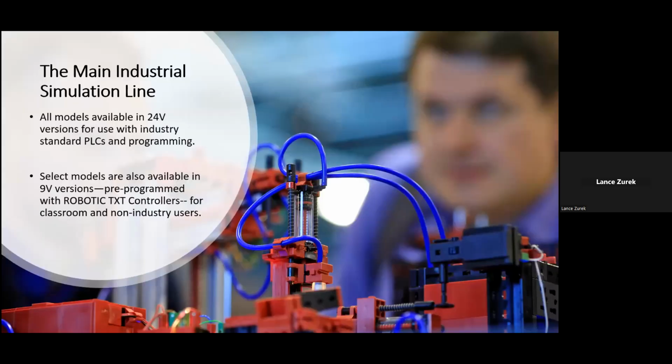Now that concludes our look at the first 9 variations of simulation models. The next pair of simulation models focuses specifically on the area of IoT, and were designed specifically for demonstrating and teaching about cloud-based monitoring and control.